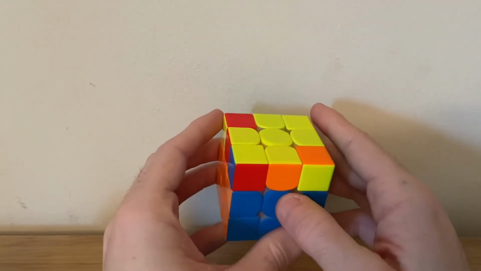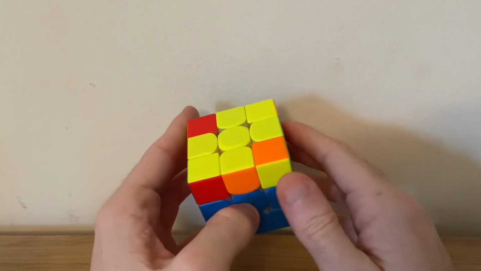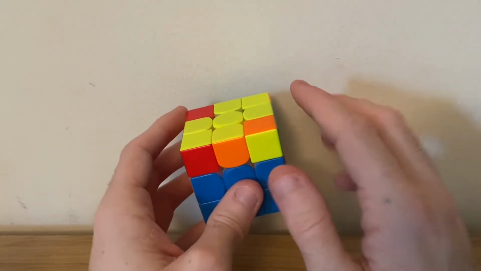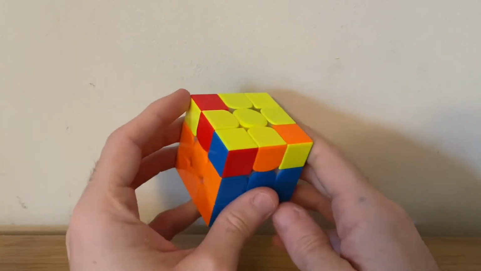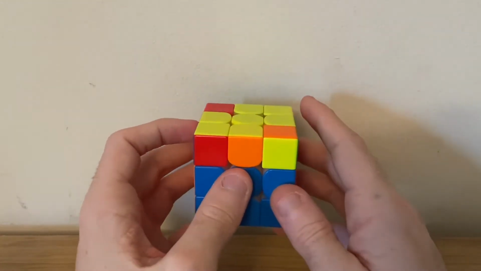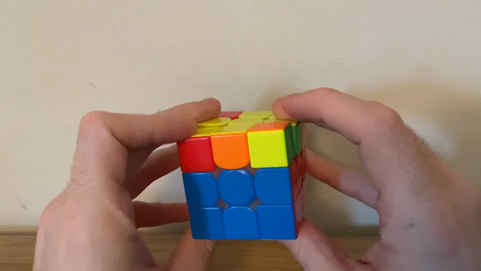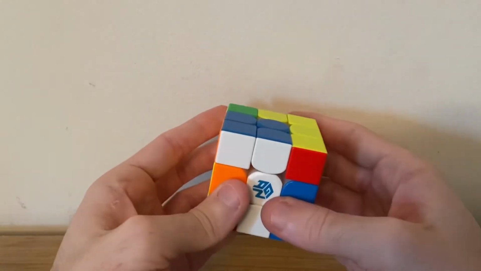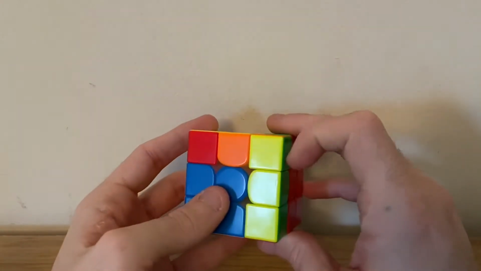So for this first case, we have two corners which are not oriented correctly. So what we want to do for this case is hold it so you have one of the yellow corners facing towards you at the right, and this one at the back left. And then we do this algorithm: F prime, wide R, U, R prime, U prime, wide R prime, F, R.